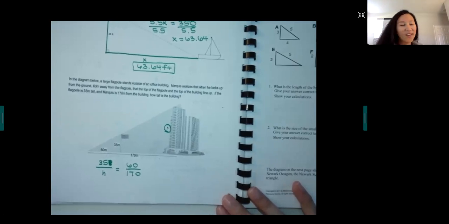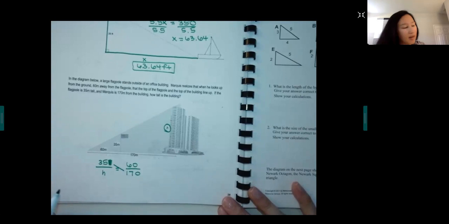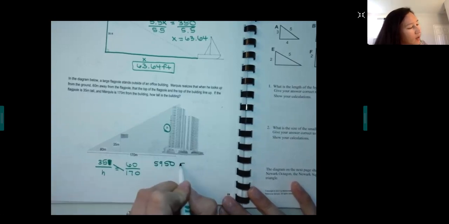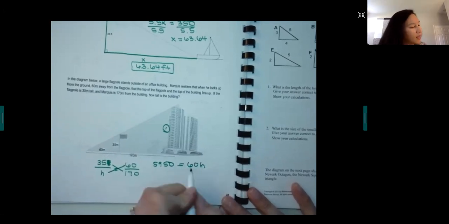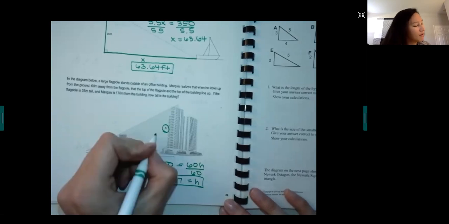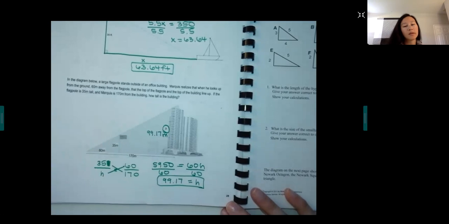Very good. I'm getting all the right answers in the chat. So we cross multiply, and 35 times 170 is 5,950 equals h times 60, or 60h. And then when we divide both sides by 60, we get 99.17. And so the height of this building is 99.17 meters.